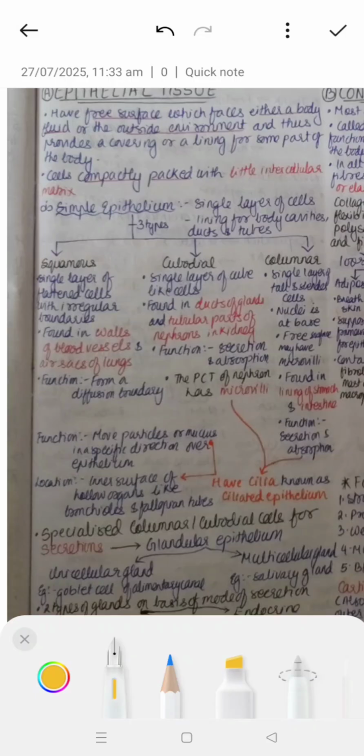The PCT has microvilli. The columnar epithelium is a single layer of tall cells, with nuclei located at the base. Function is secretion and absorption, found in the lining of the stomach and intestine. The columnar and cuboidal may have cilia, which help to move the mucus or particles over the epithelium in a specific direction. They are found in the inner parts of hollow organs like fallopian tubes and bronchioles.